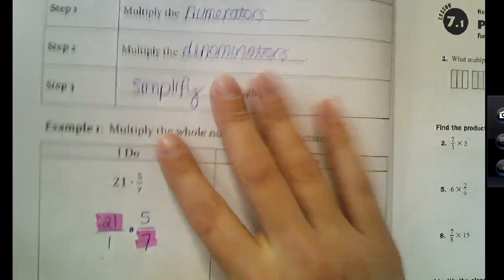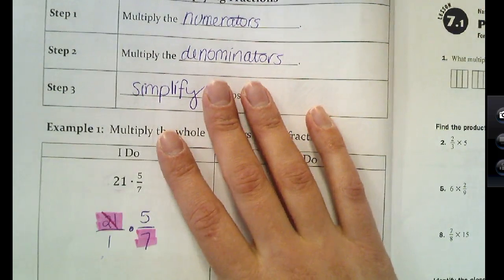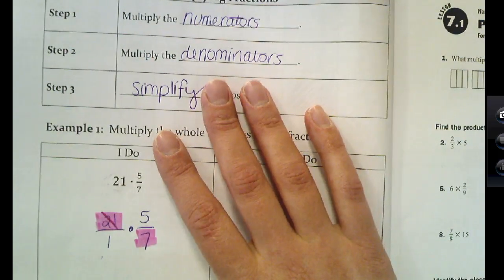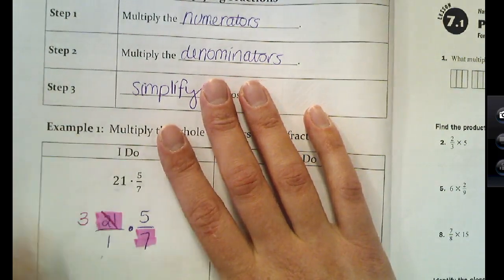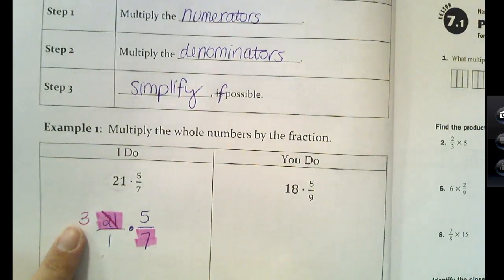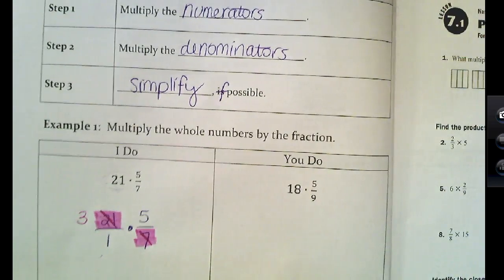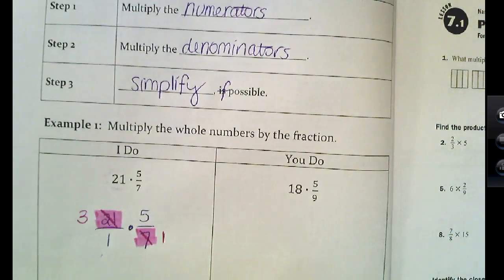7, very good. So what I want you to do right now is cross off the 21. And what is 21 divided by 7? 3, very good. So I'm going to go ahead and write a 3 in the place of the 21. In your denominator, go ahead and cross off the 7. And what's 7 divided by 7? 1. So I'm going to go ahead and write a 1 in place of the 7.